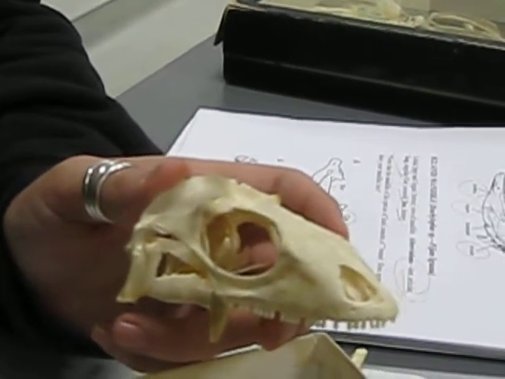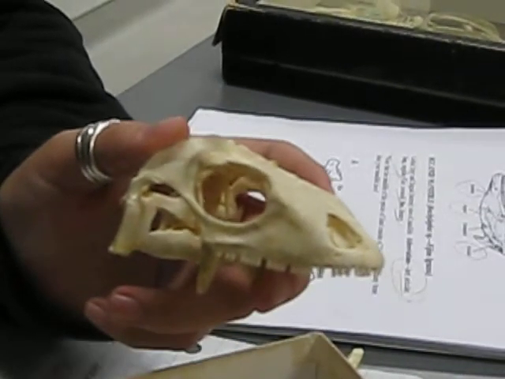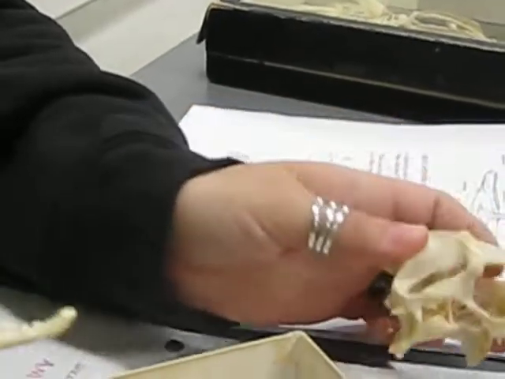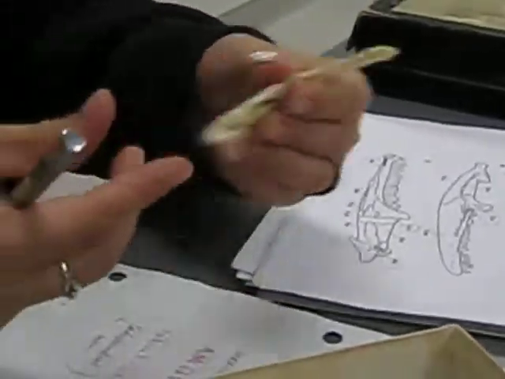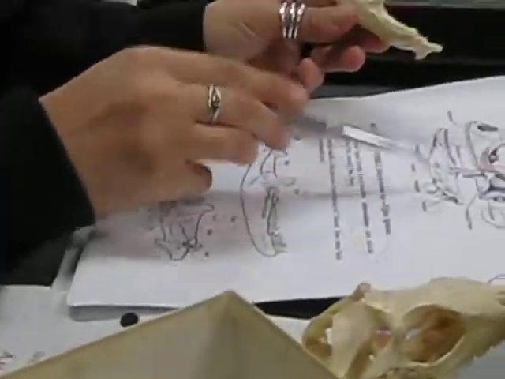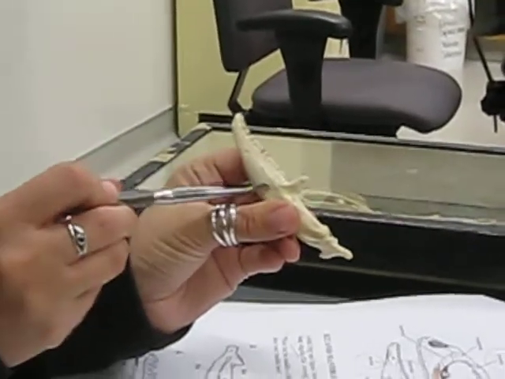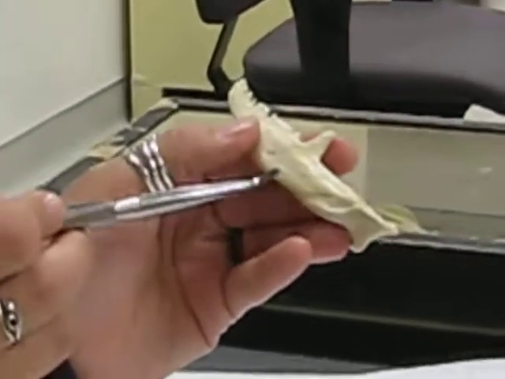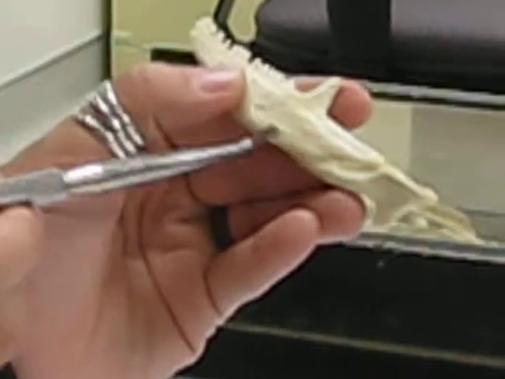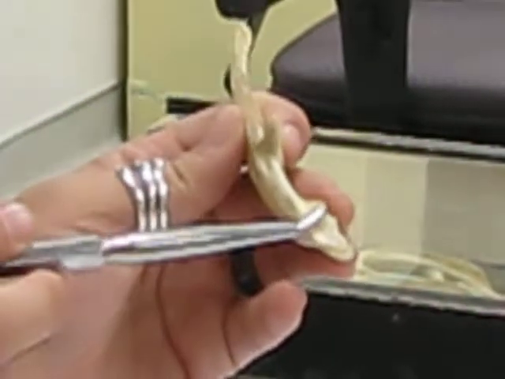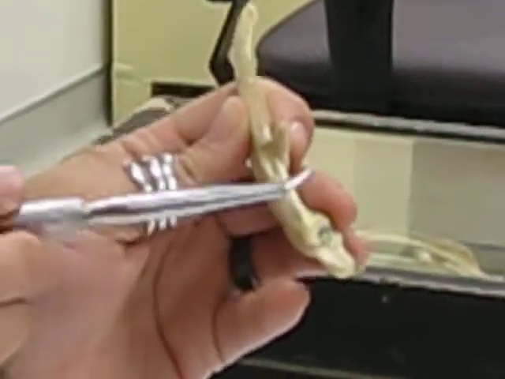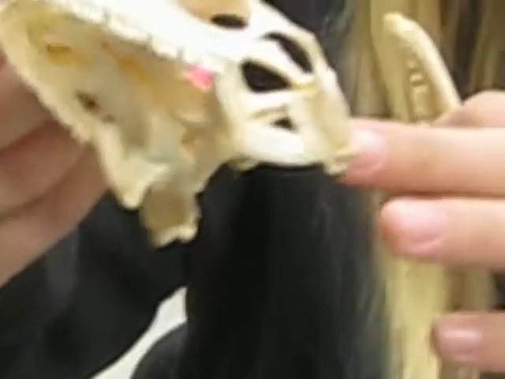And then we go down to the bottom jaw, which the first picture looks just exactly how this looks. You have dentary right here, angular down here, and then you have articular right here. And the reason we know this is articular is because the lizard jaw joint is quadrate, which is right here, like we talked about before.